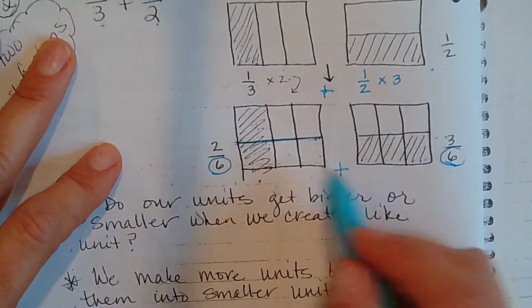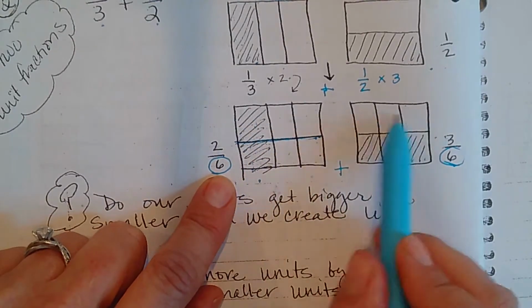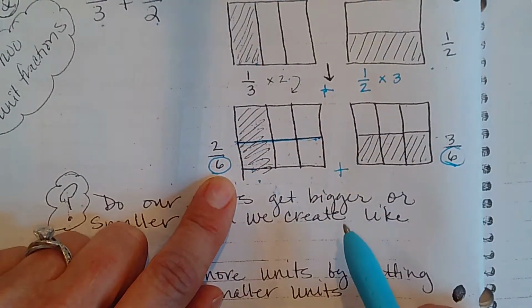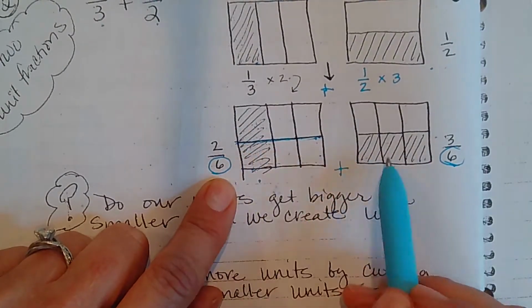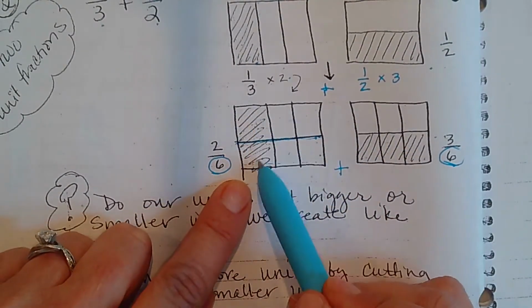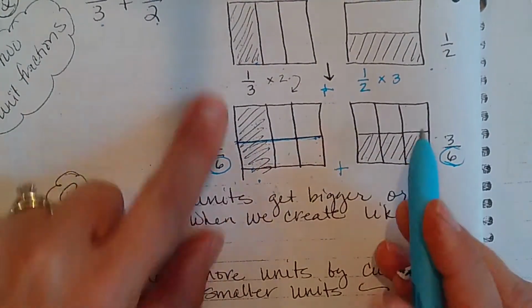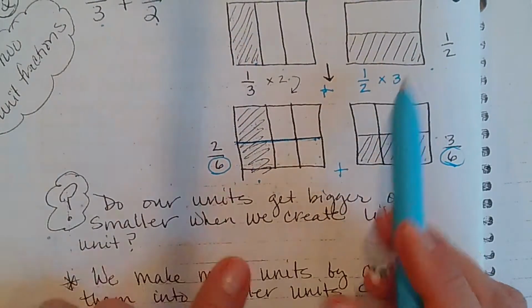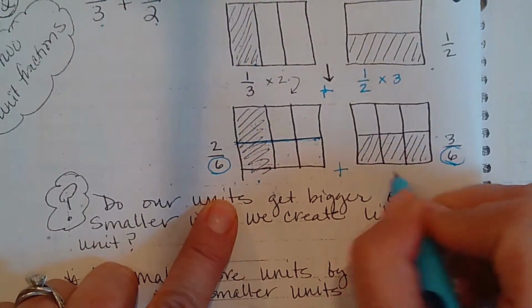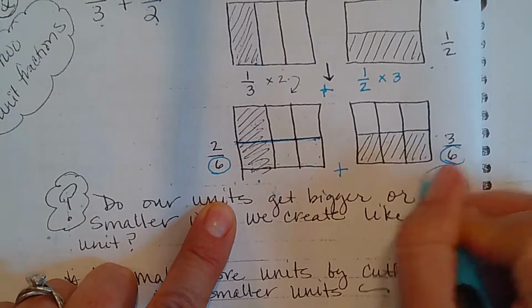All right, so now that I have both boxes broken up into 6 equal parts, now I can add up the pieces that I have. I have 1, 2, 3, 4, 5 pieces shaded in. Notice that's the same amount that we started with. So 2 plus 3 is 5, which is equal to 5/6.